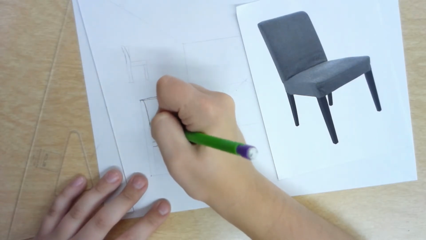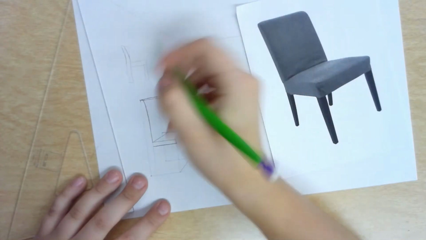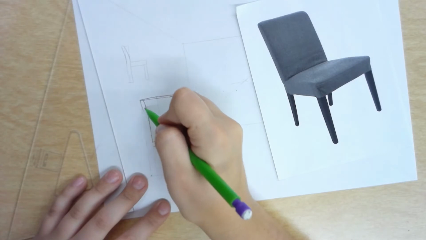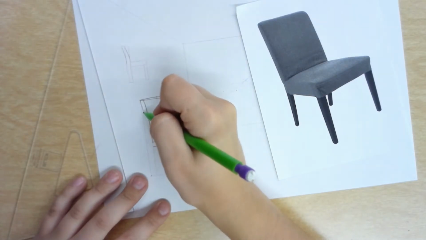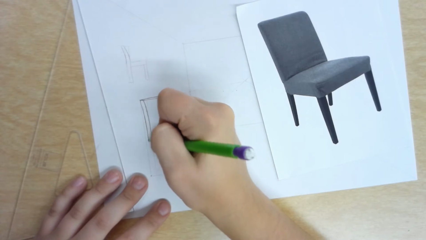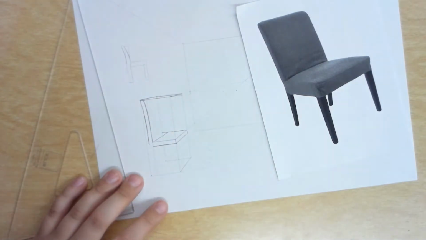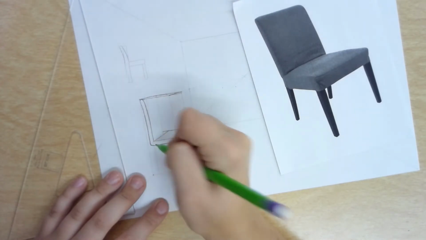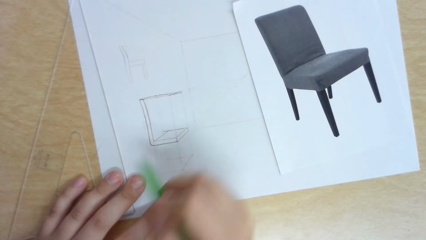curve that freehand. Now what I need to keep in mind is that I want the space in between the top edge and the bottom edge to be the same. So I'm going to bring this in and try to keep that nice and even all the way down. Okay? And that's going to connect right here with the bottom of my chair.